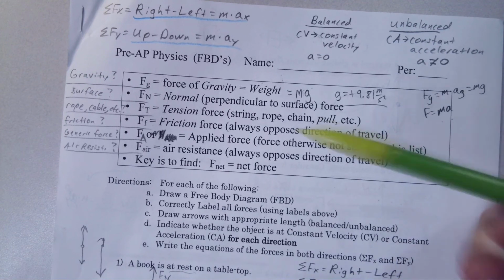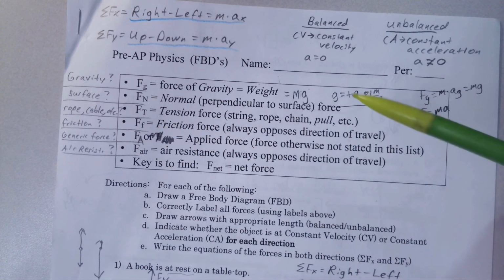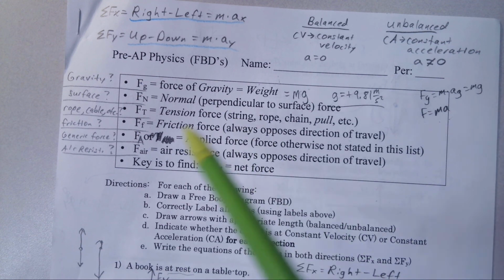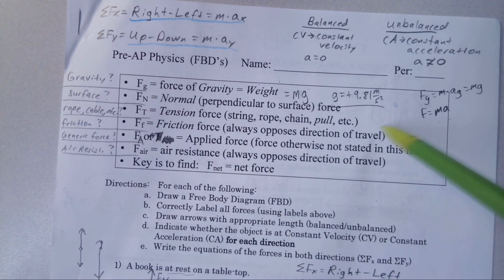And then generic force, F sub A, is the applied force. That's just if you say there's just a generic push, and it's not one of these specific ones. We also have air resistance, and really outside of this packet, we never deal with air resistance, so I'm just going to gloss over that. Air resistance is very similar to friction force. Air resistance is something that you would study if you took AP Physics.